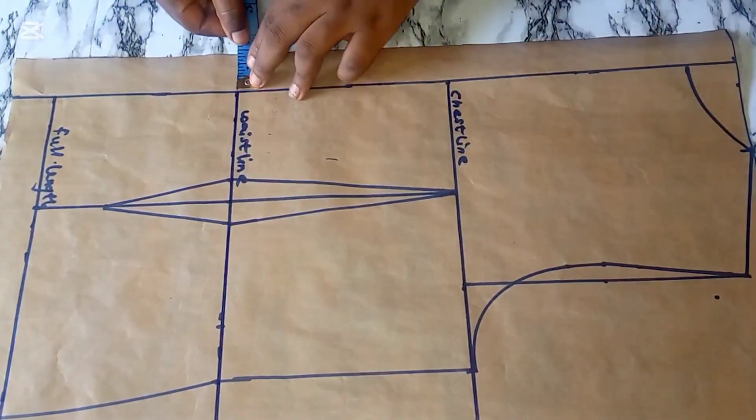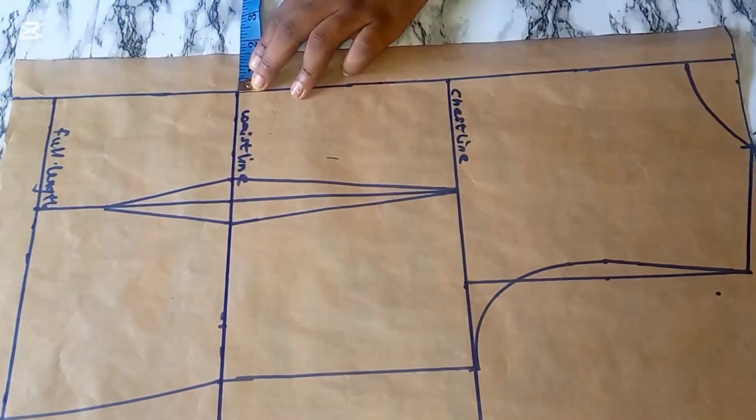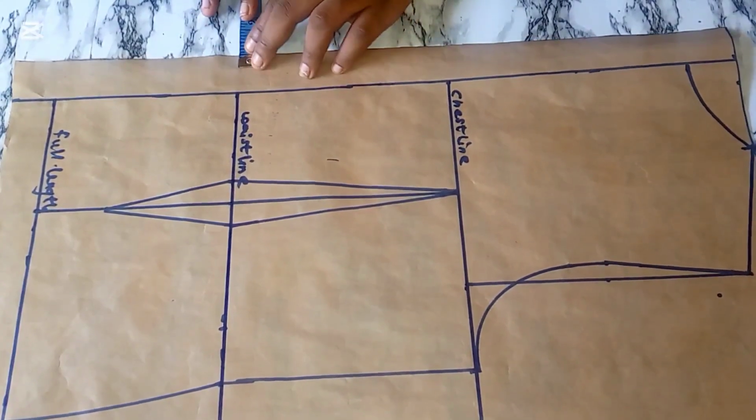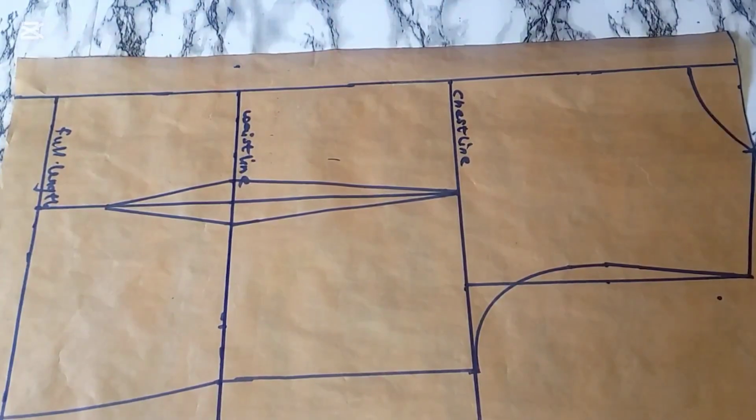Okay, your waistline. Oh, sorry, for me. Here, and connect this.